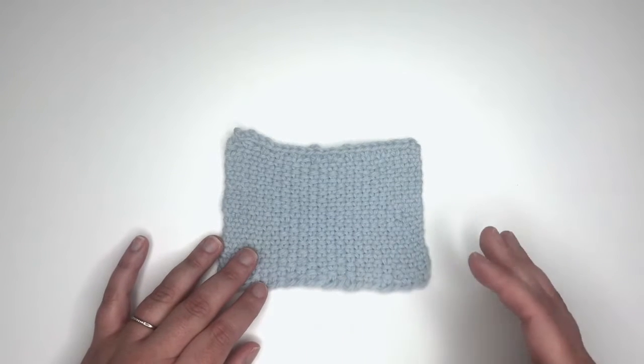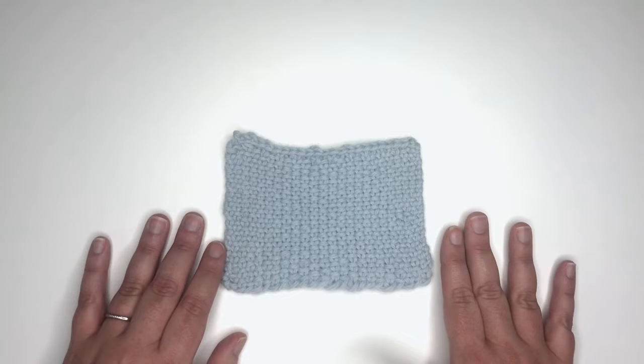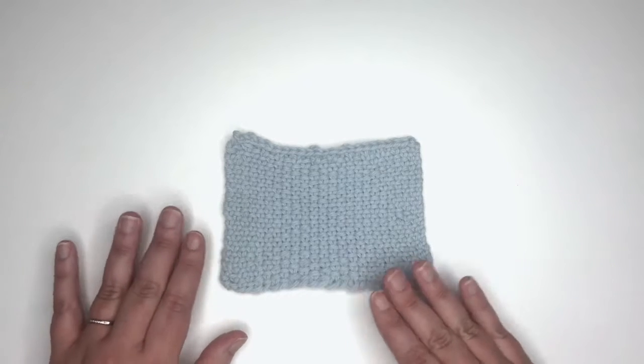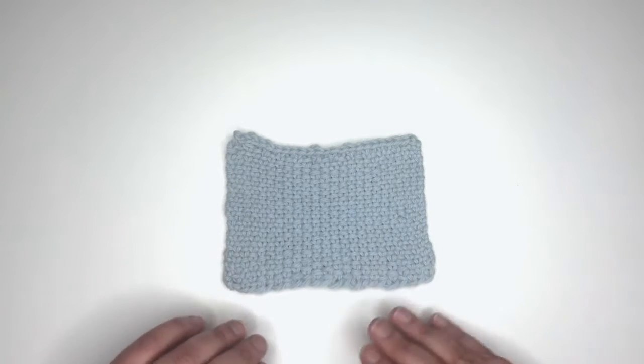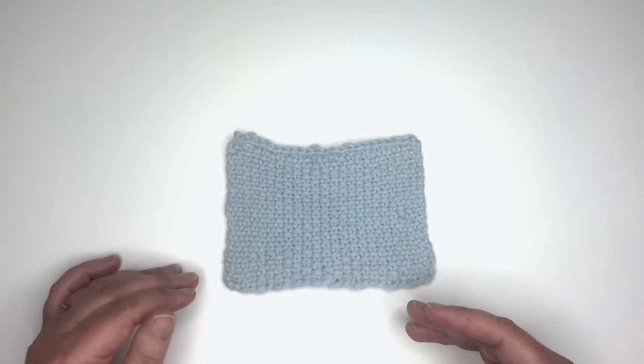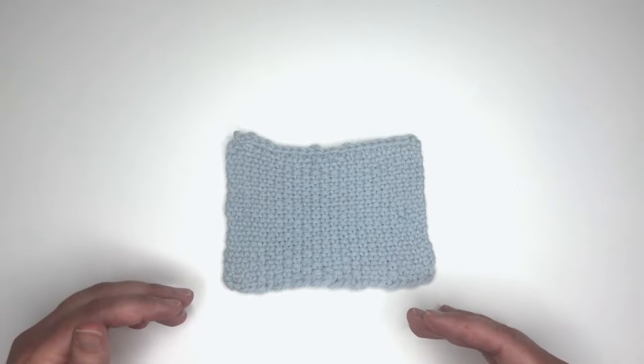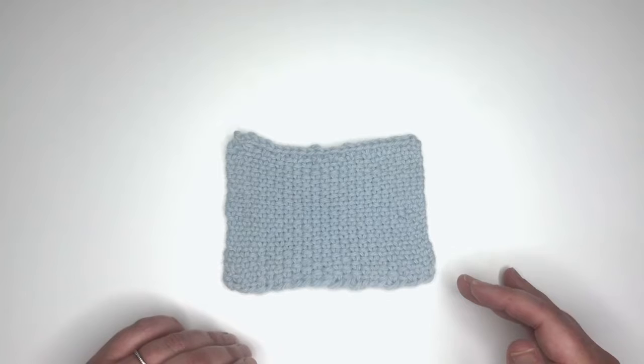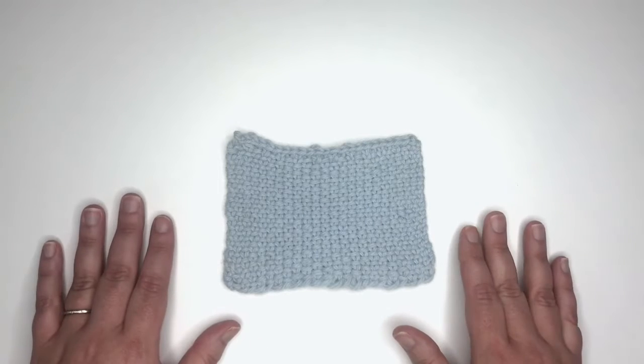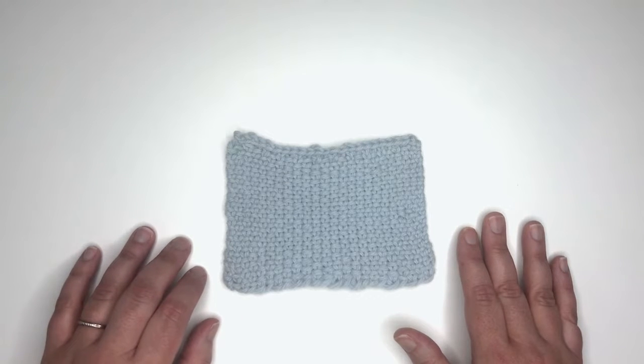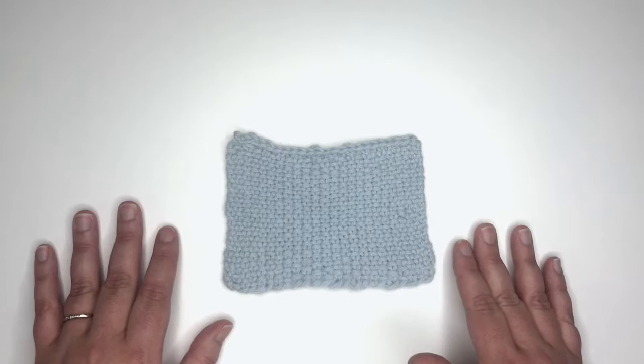So your pattern's going to tell you what your abbreviations are for with yarn in front and with yarn in back. So you would just check the abbreviation section of your pattern to get that information. I traditionally abbreviate it as wyif for with yarn in front and wyib for with yarn in back.